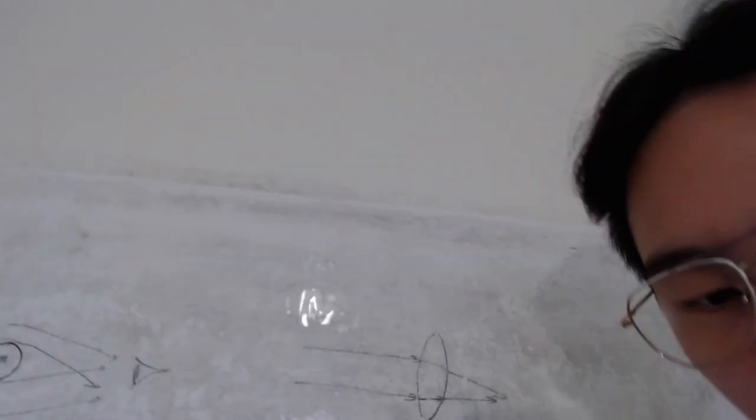Now let me show you the concept and the methodology of gravitational lensing, using a magnifying glass as an example first. So this is a normal magnifying glass. I'm trying to get the right distance.